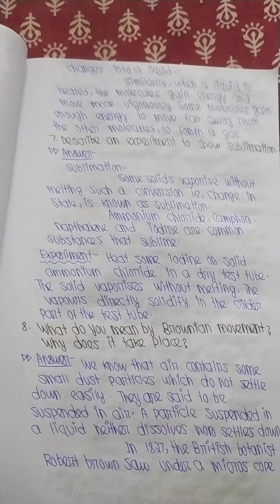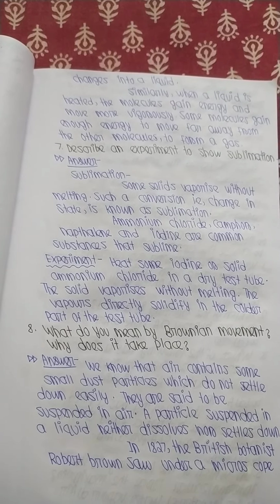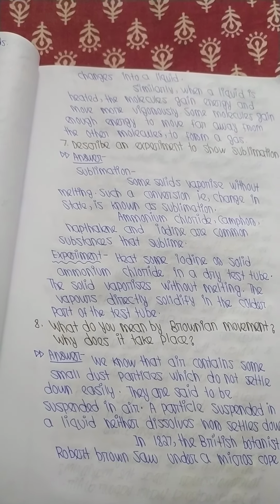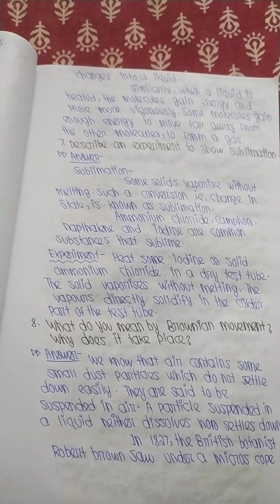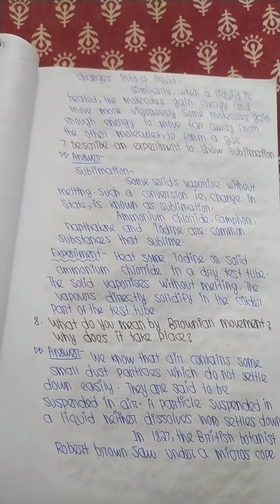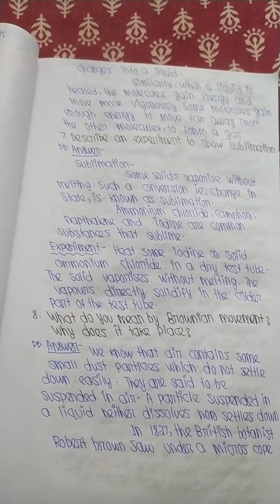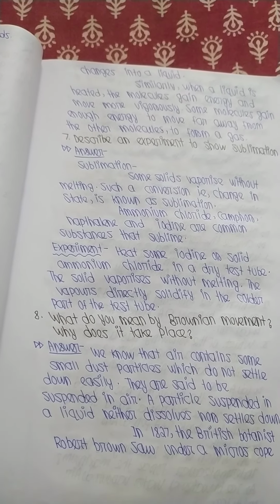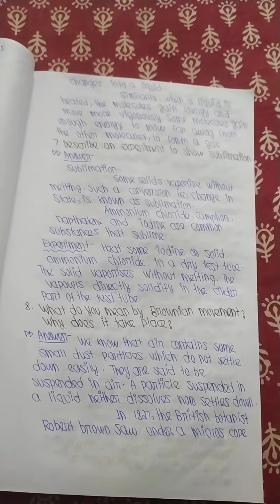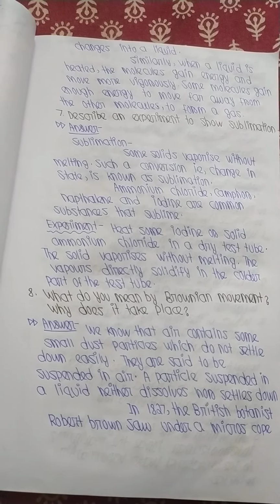Hence, a solid changes into a liquid. Similarly, when a liquid is heated, the molecules gain energy and move more vigorously. Some molecules gain enough energy to move far away from other molecules to form a gas.